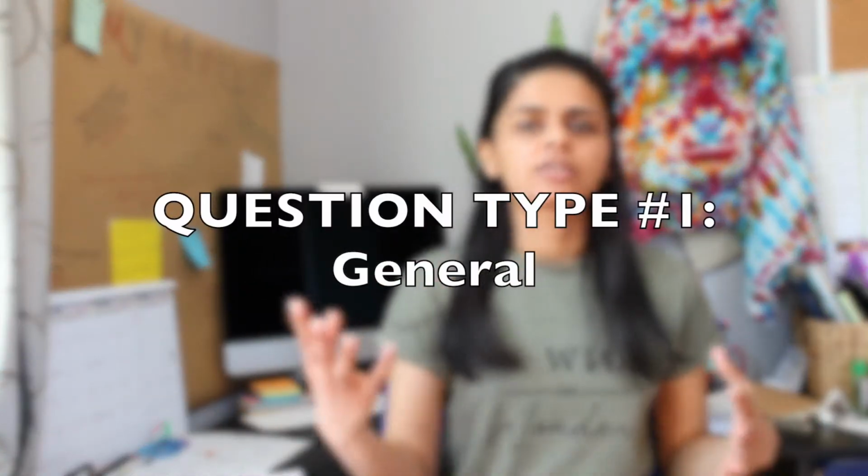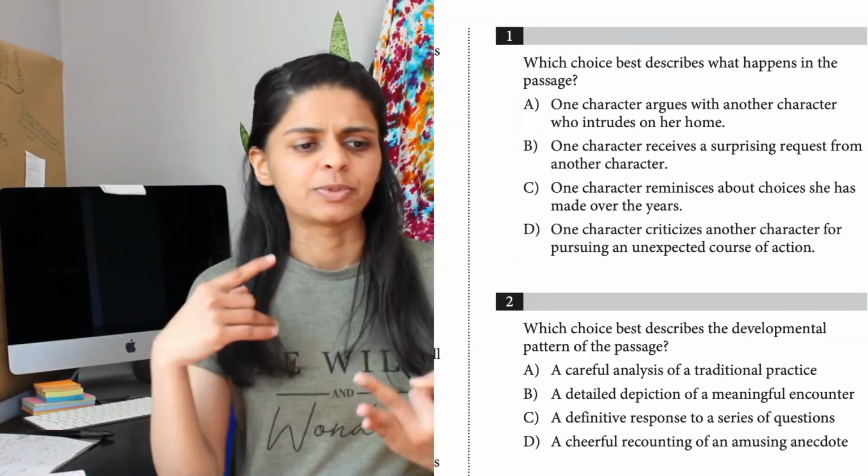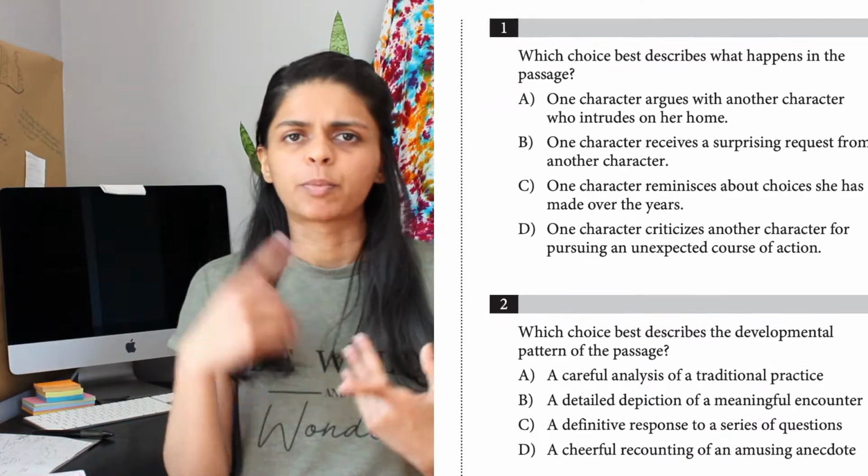All right, so now that we've talked about how to do the pre-reading part, let's talk a little bit more about the different types of questions that we would see on this exam. One of the first types of questions we'll see will be the general questions. These are questions like, what is the developmental pattern of this passage? What is happening in this passage? Can you summarize? What is the purpose?